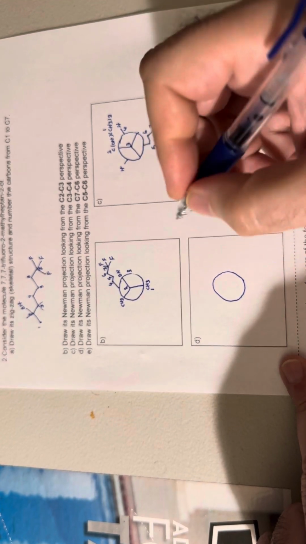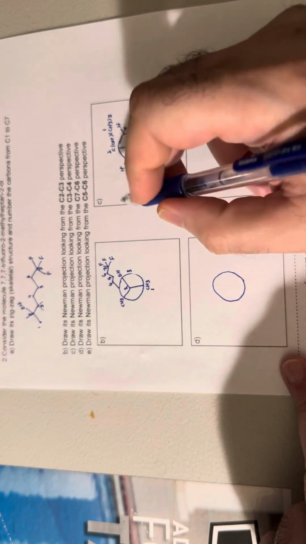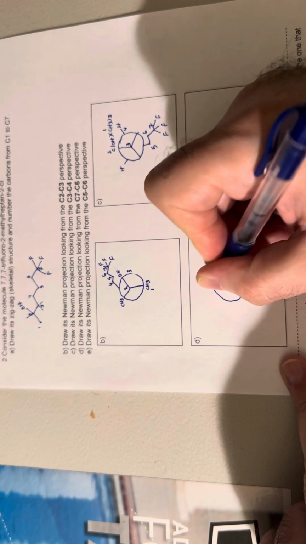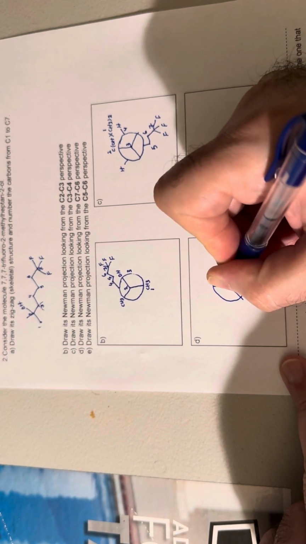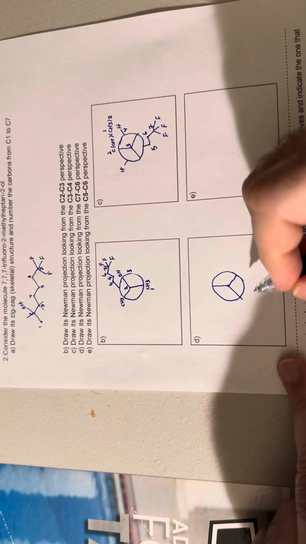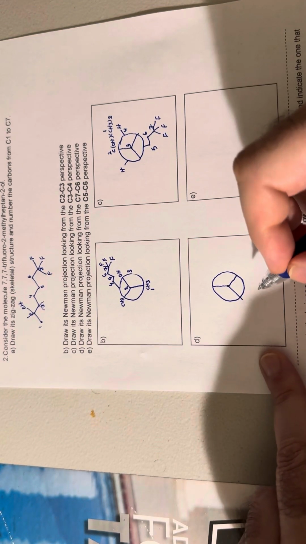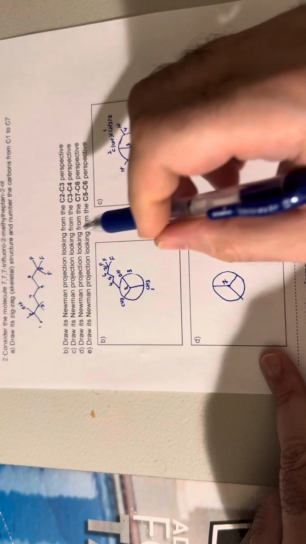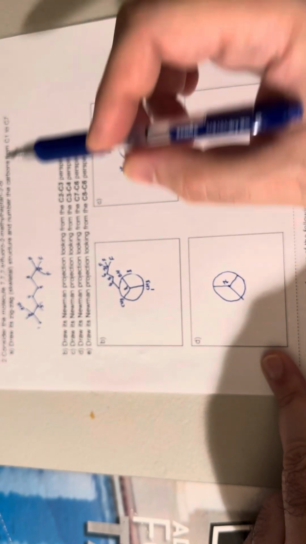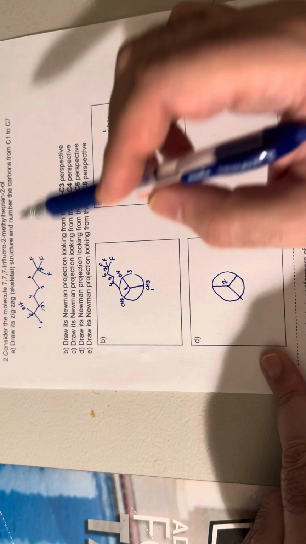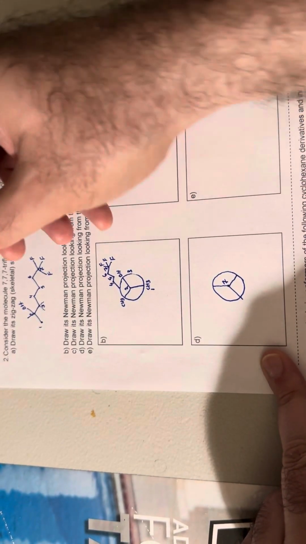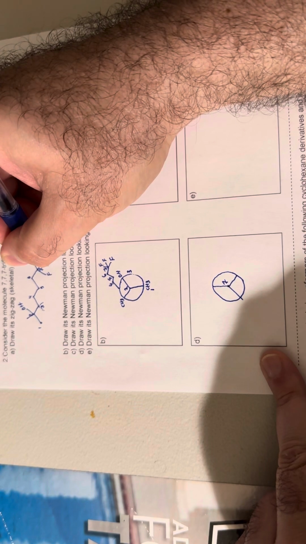And for carbon number 7, we have 1 upper bond and 2 left and right lower bonds. So the upper bond of carbon number 7 is carbon number 6, but at the same time it will be the back carbon for this. So we actually look at the structure from this angle.